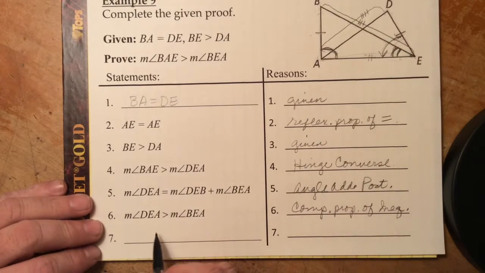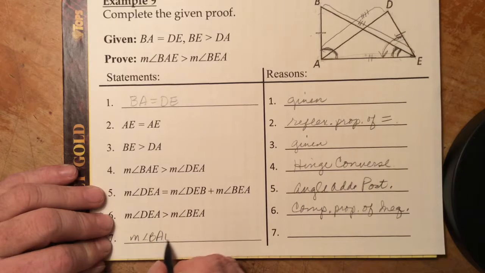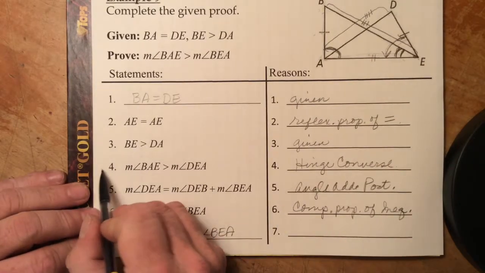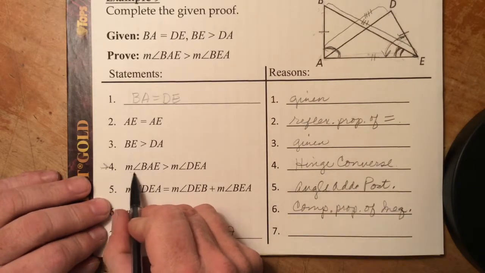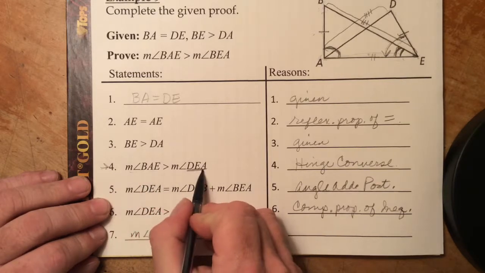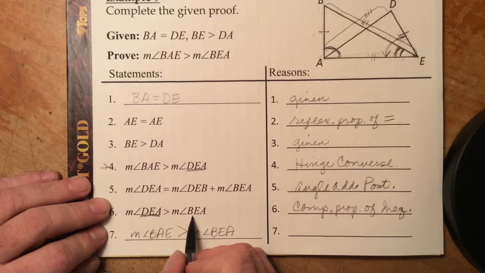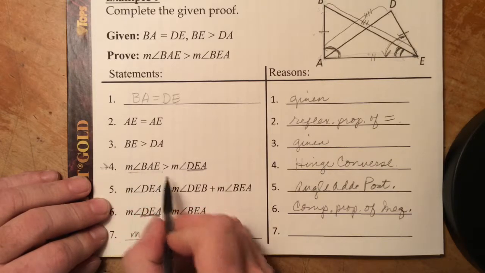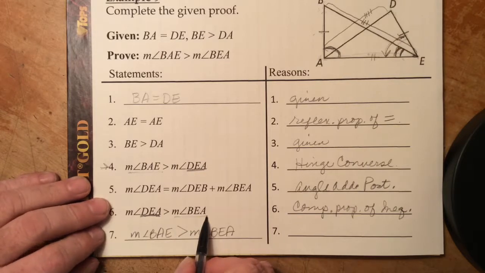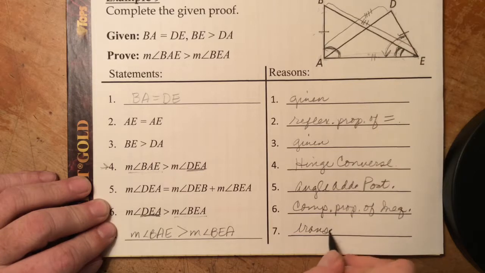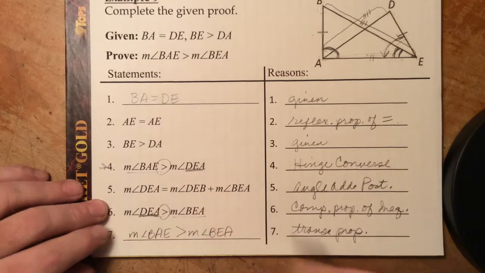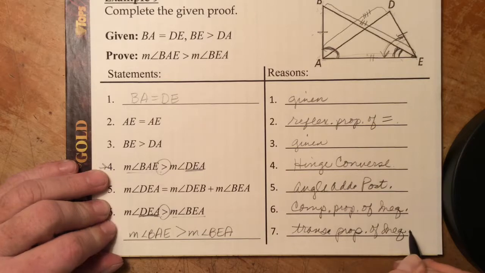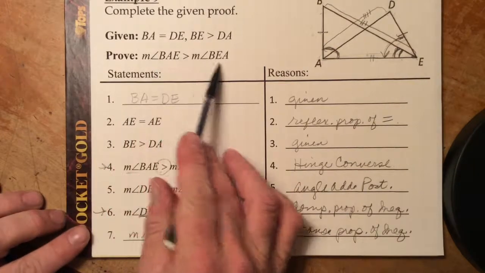And finally, we can make the statement that the measure of angle BAE now is greater than the measure of angle BEA. If you take a look back at statement 4 and statement 6, we have if the measure of angle BAE is greater than the measure of angle DEA, and the measure of angle DEA is greater than the measure of angle BEA, then the measure of angle BAE has to be greater than the measure of angle BEA. Do you recognize that pattern? That's the transitive property. Instead of equality or instead of congruence, it's of inequality. And we have successfully proven that these two angles compare that way.